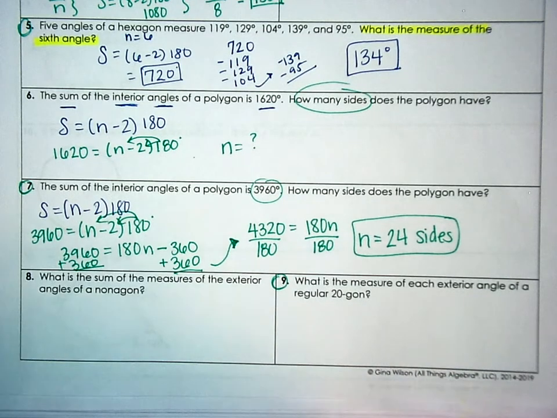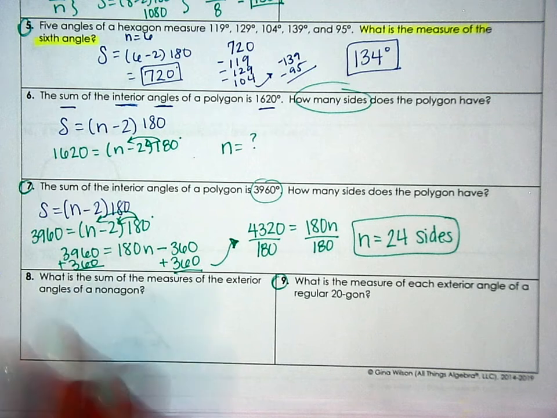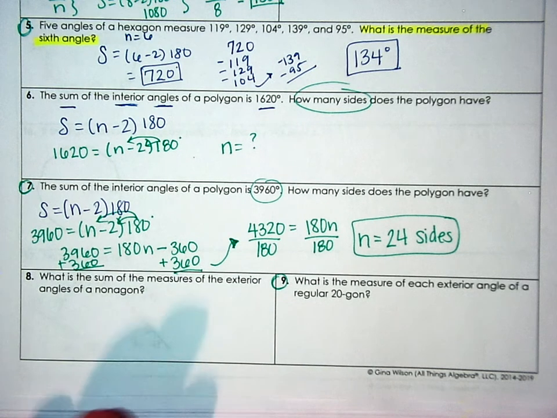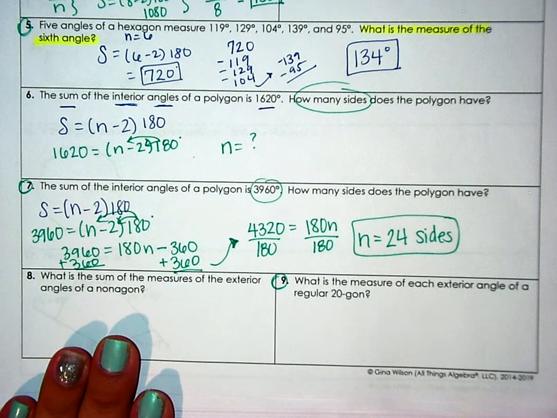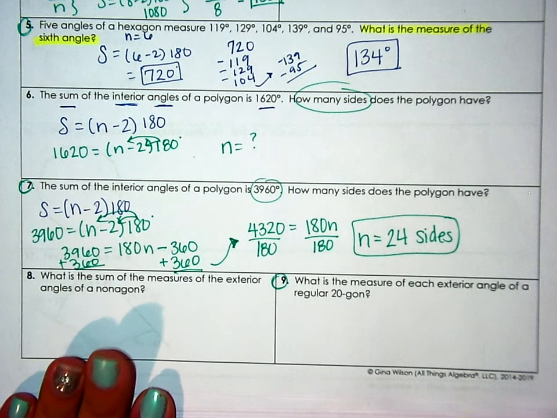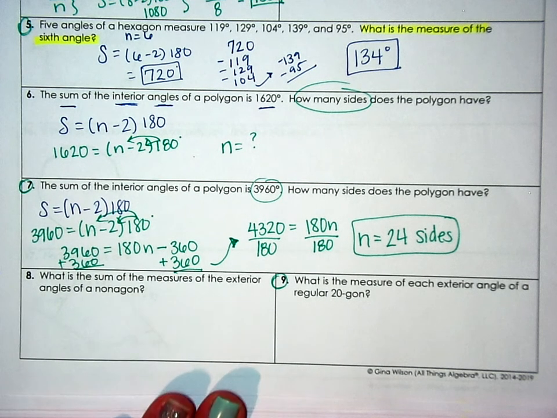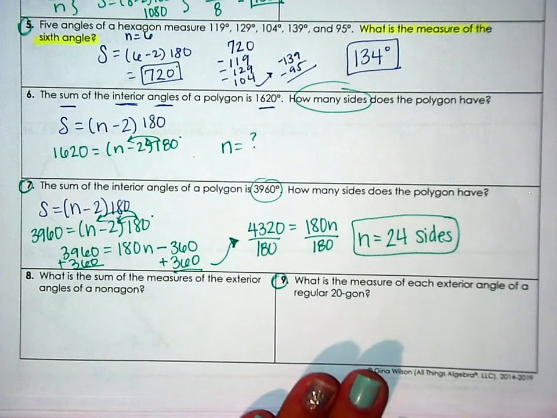Okay, last one that I'm going to work out on the front with you. This one says, what is the sum of the measure of the exterior angles of a nonagon? So this is one of those trick questions. It says, what is the sum of the measure of the exterior angles? So keep that in mind. Go back to your notes or go to the top of this page to figure out what you would do there.